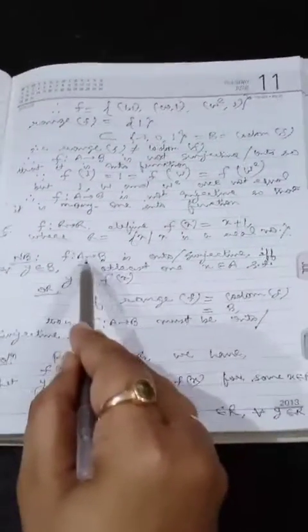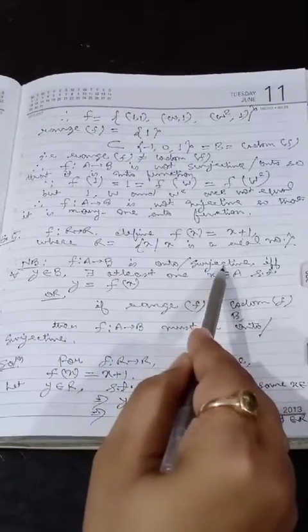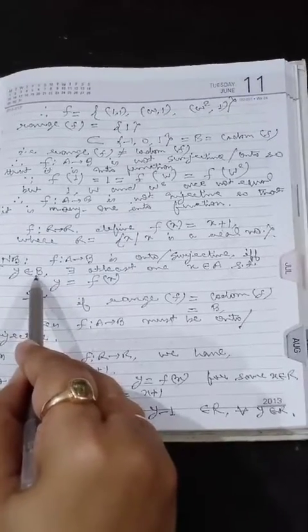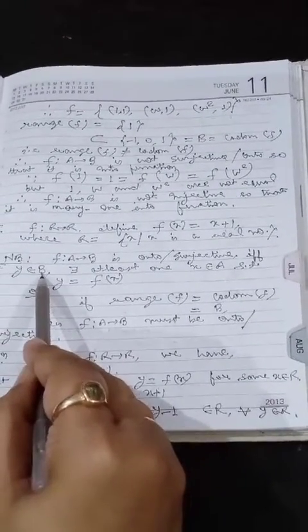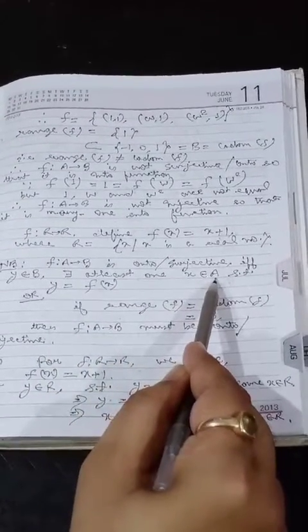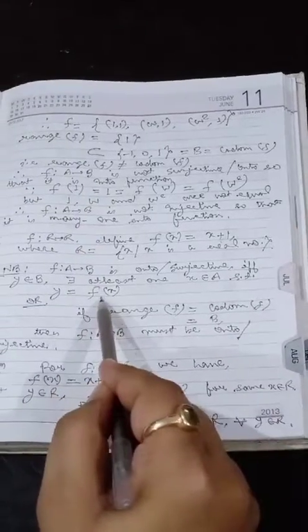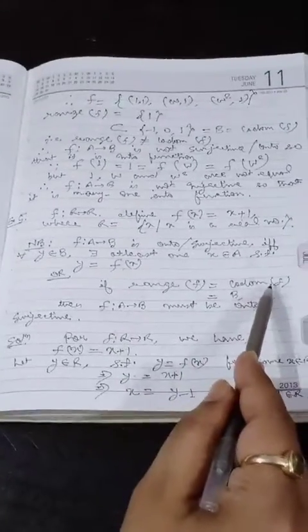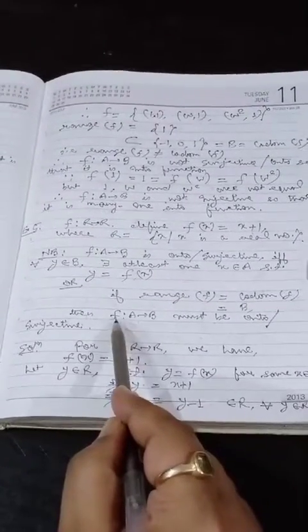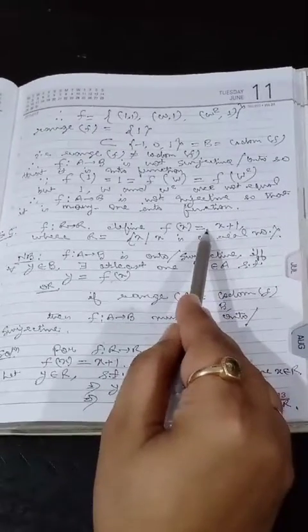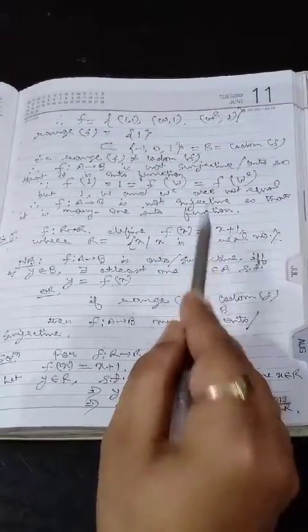A function f from A to B is onto or surjective if and only if, for all y belonging to capital B, which is the codomain of the function, there exists at least one x belonging to capital A such that y = f(x). In another way, we can say that if the range of f is equal to the codomain of f, which is B, then the function f from A to B must be an onto or surjective function. Now see the verification of whether this function is surjective or not.